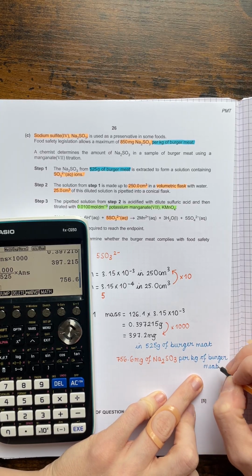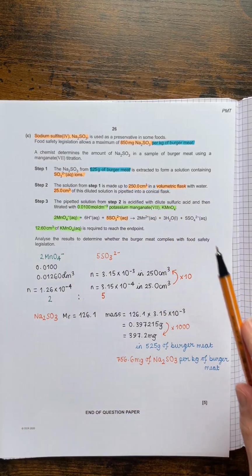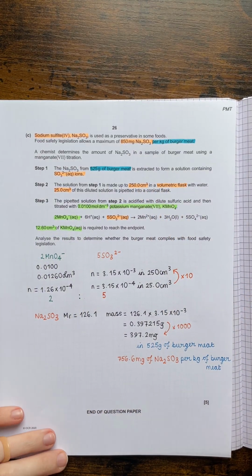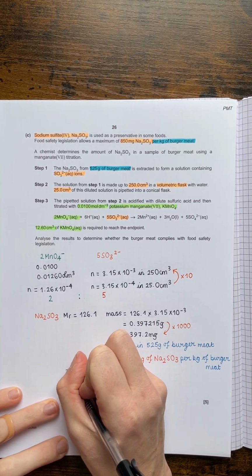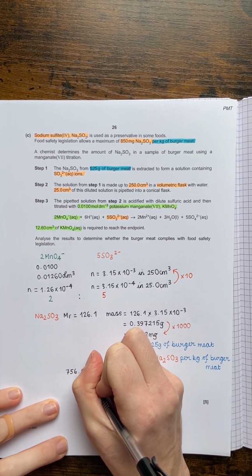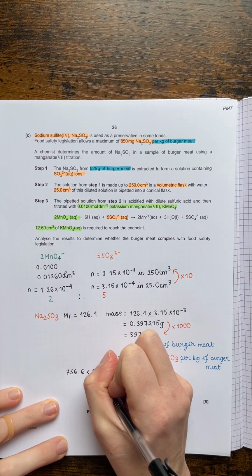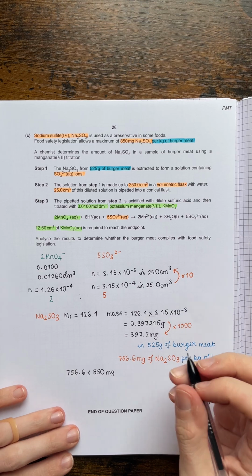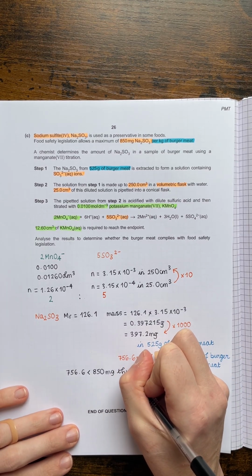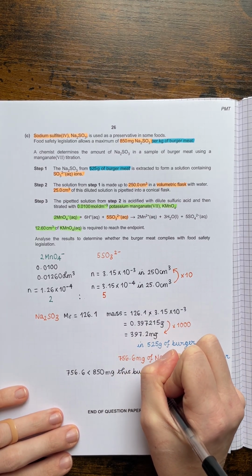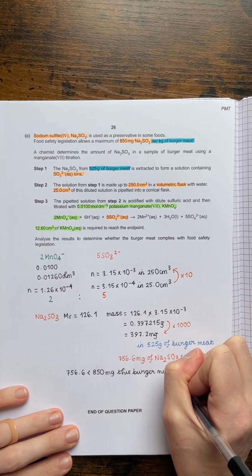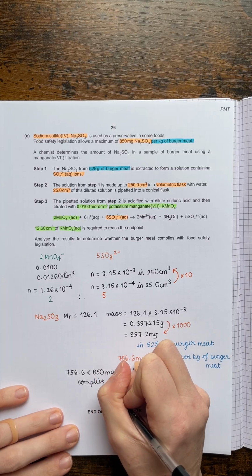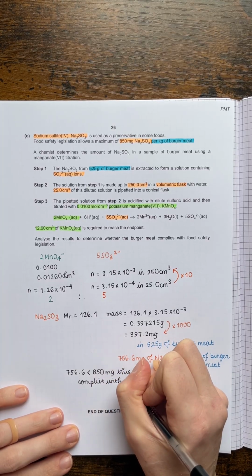And in order to comply with the safety regulations, we needed there to be no more than 850 milligrams. So because 756.6 is less than 850 milligrams, this burger meat complies with food safety legislation.